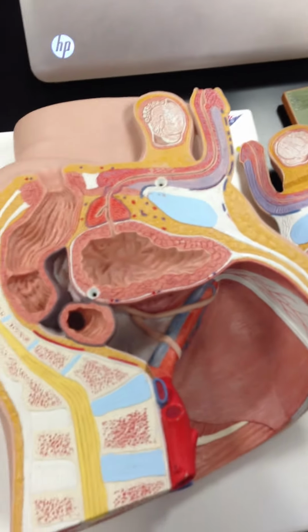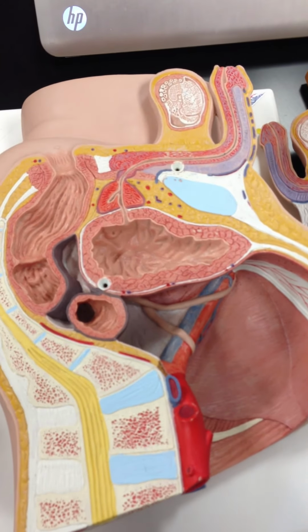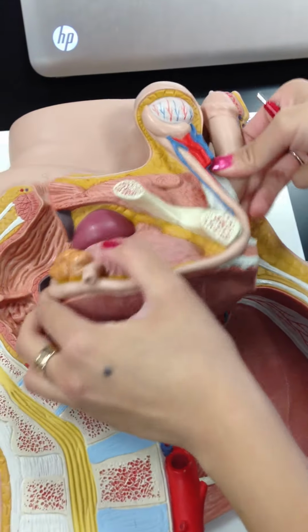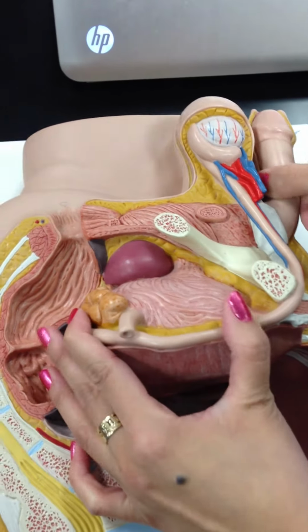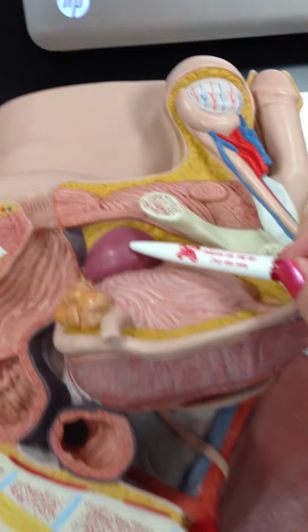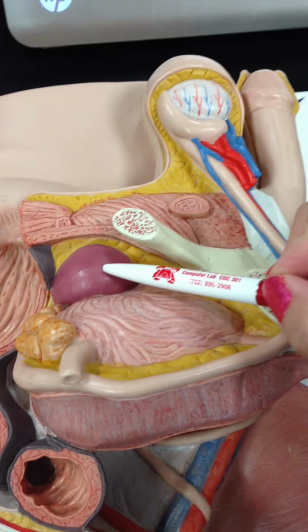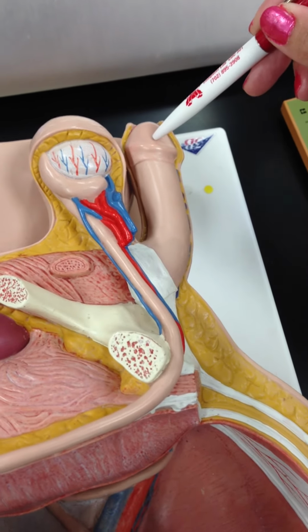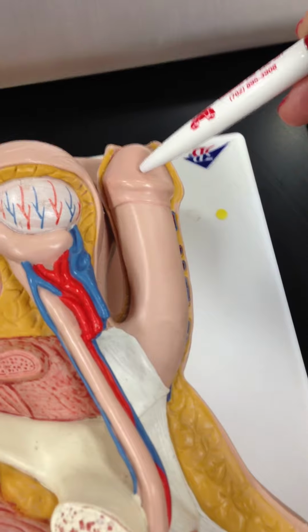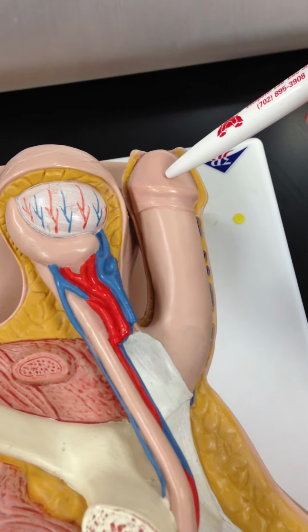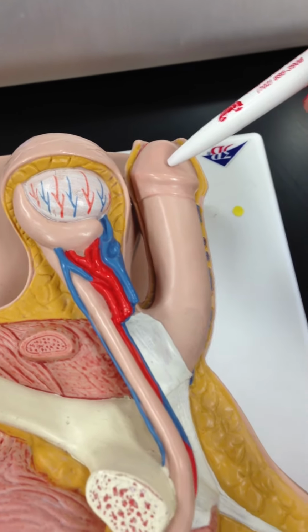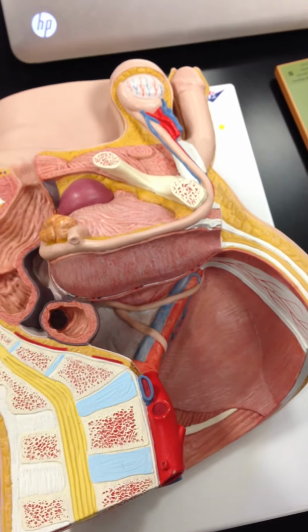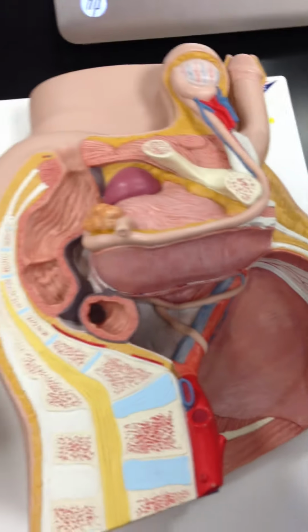Okay. What else do we have? Let's see. I think that was it. Oh, we have, so what was this again? Prostate. Prostate, good. Then we have this. The head of the penis is known as the glans penis. Okay. And what else is there? Yeah, that's it for males.